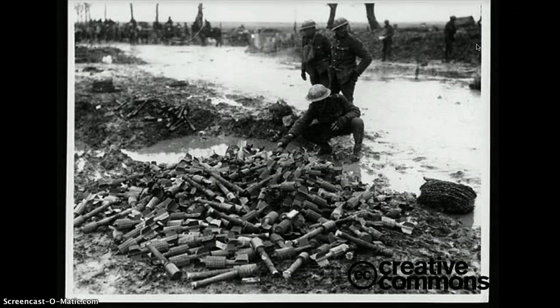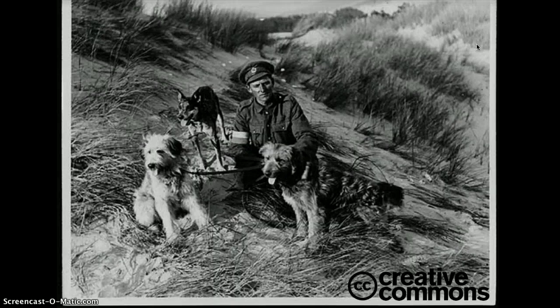This is an example of a photo from the Creative Commons library on Flickr. This is a photo of World War I. You can see the Creative Commons logo in the bottom right-hand corner, which has been added there to show that this photo is actually from the Creative Commons. And this is of the British attacking a German trench and finding grenades after.